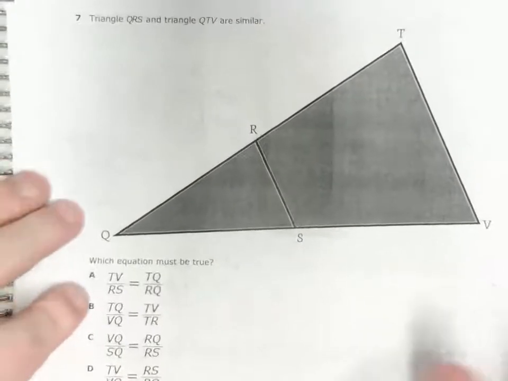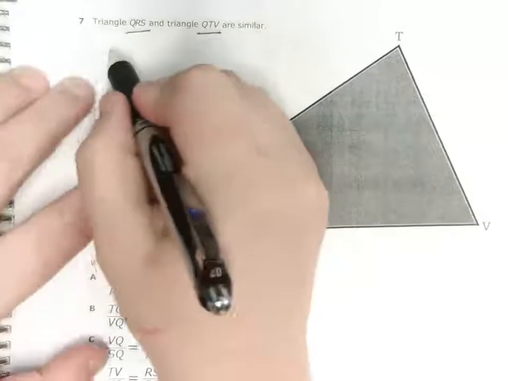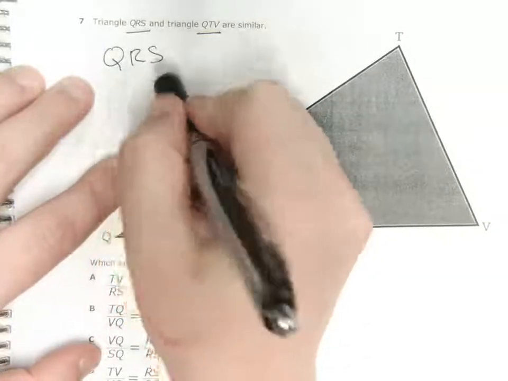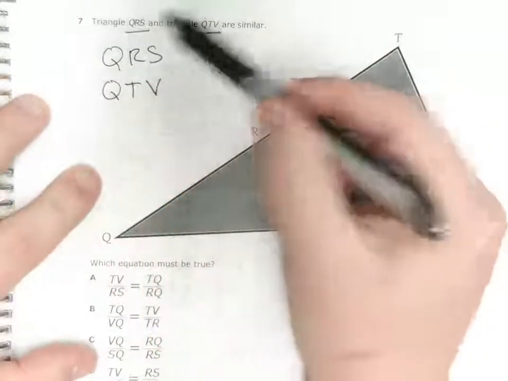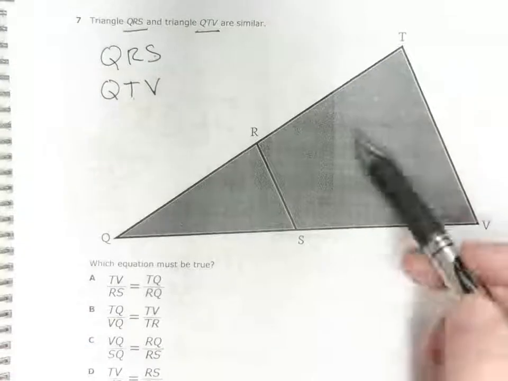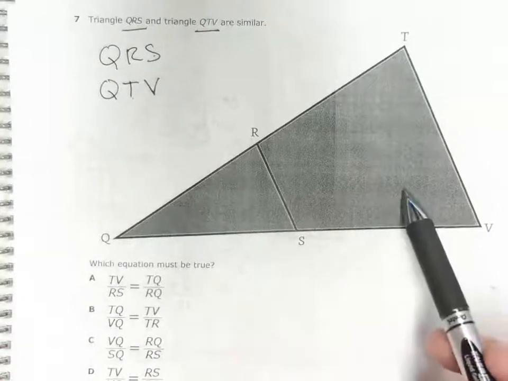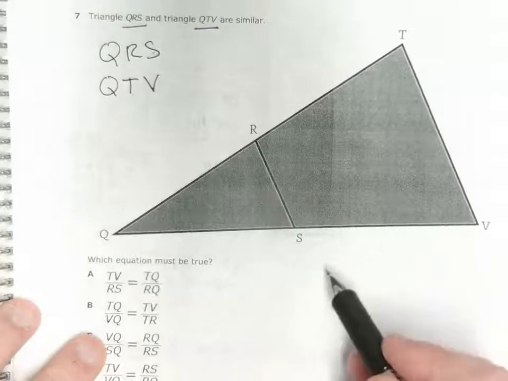Okay, triangle QRS and QTV are similar. So I know QRS and QTV, that matches. So the Q's are together, R and T are together, and S and V are together. Okay, and if you see this, it's a triangle within a triangle. So I'm going to take this small triangle and bring it out.